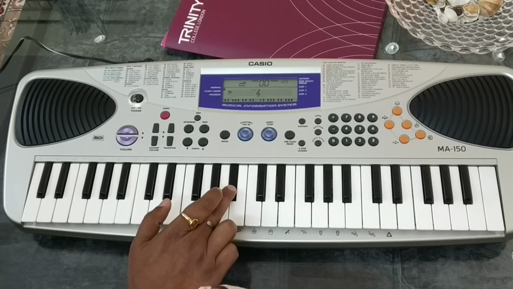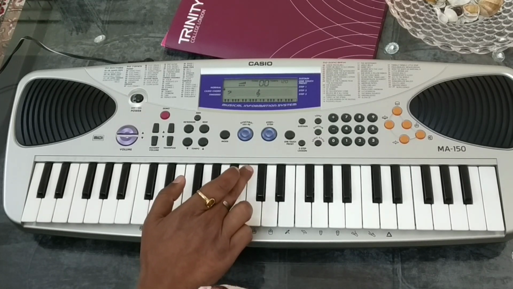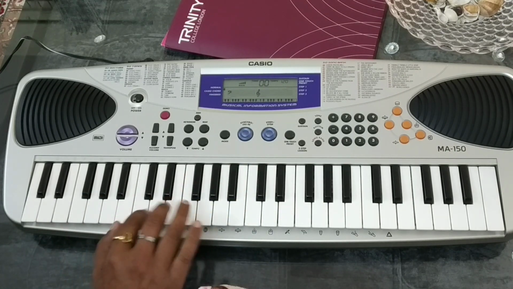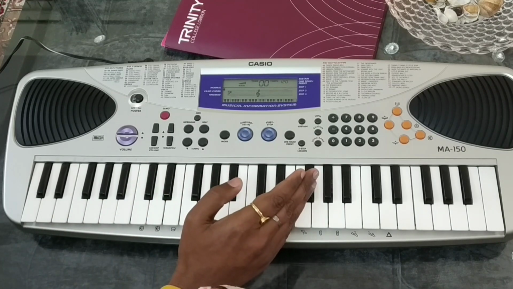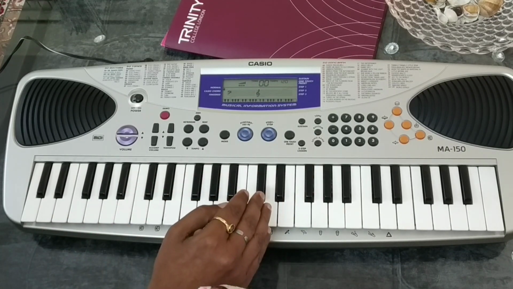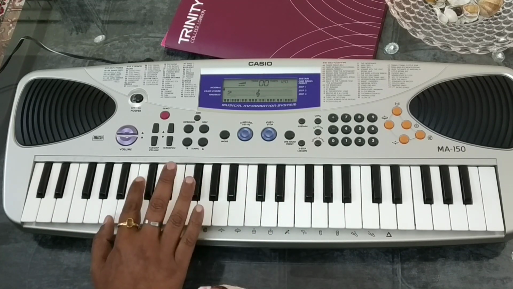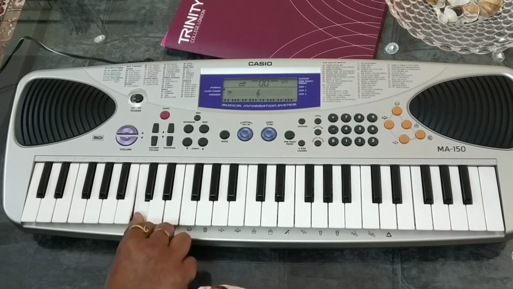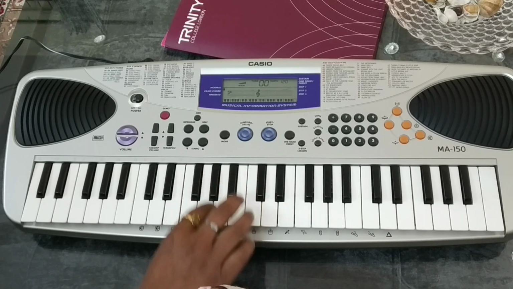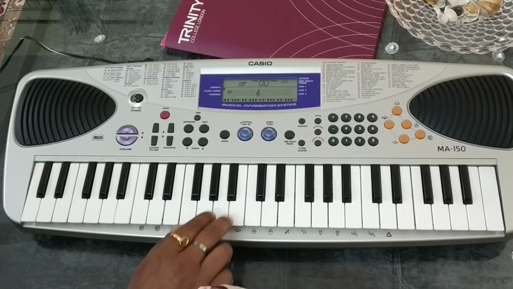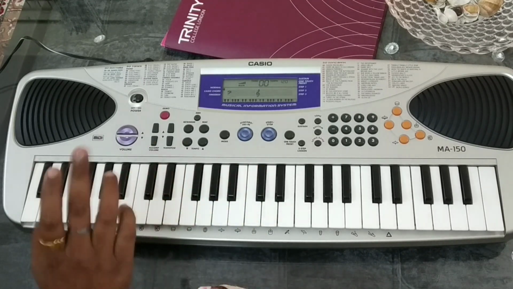A, so A sharp, and B, so there is no B sharp. So when we go in an ascending order, from left to right, these keys will be counted as sharp keys. C, C sharp, D, D sharp, E, F, F sharp, G, G sharp, A, A sharp, B, and C. So there is no B sharp and there is no E sharp.